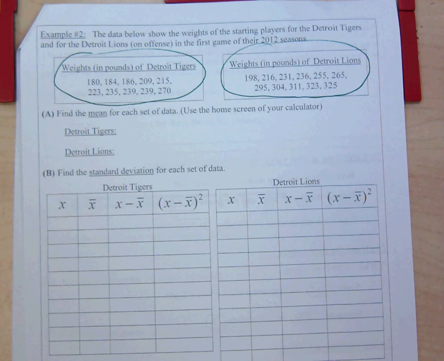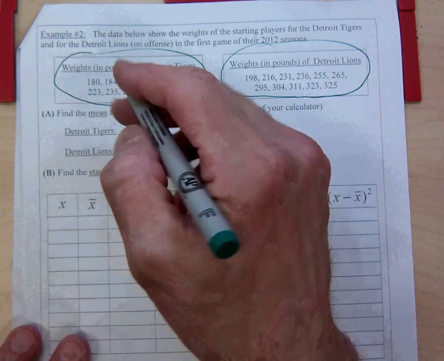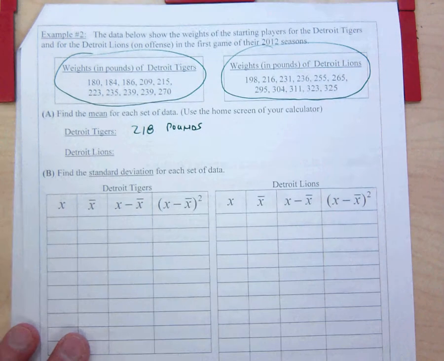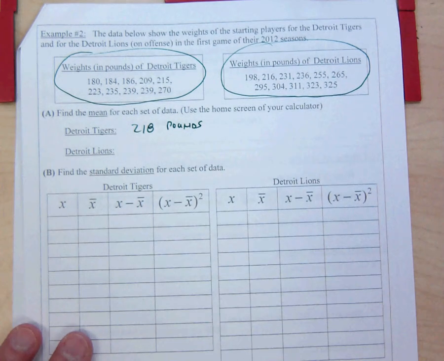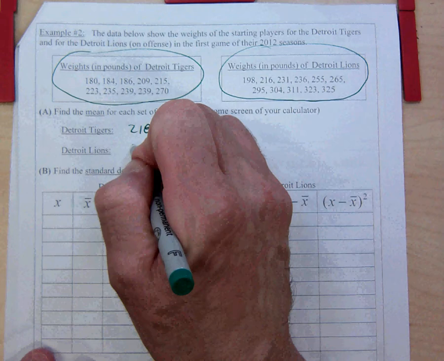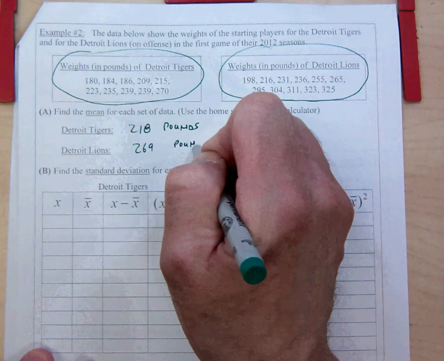Okay, what are you guys starting to get? Give me a number. Everybody over here should be giving me the same number. What is it? 218. Do we have any agreement on that? Yes or no? Yes? Okay. How about over here? Give me a number. I have to have some confirmation. Is 216 right for the Lions? 260 or is it 216? 269. Do we have some confirmation on that? Okay, all right, so let's go with those.